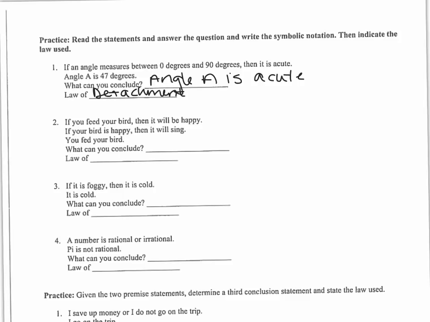Oh wait, we've got to turn it into symbols. So, an angle measures between 0 and 90 degrees. So I'm going to say A. Then, it is acute. Cute. Angle A is 47 degrees, which is A. Therefore, C.